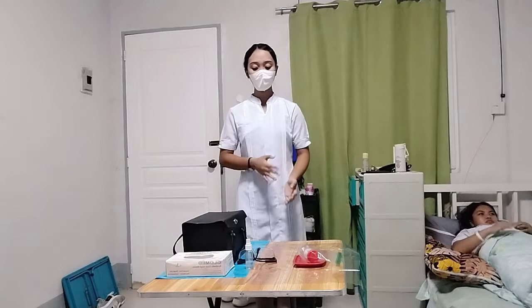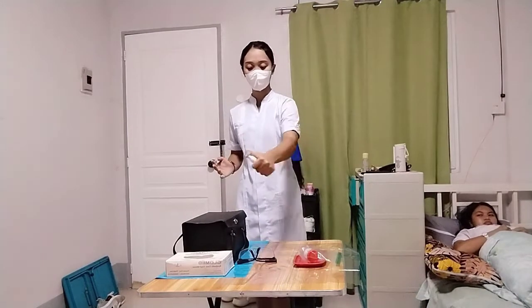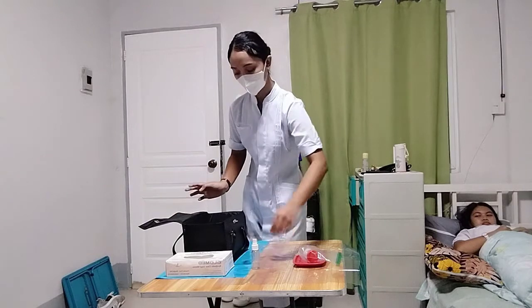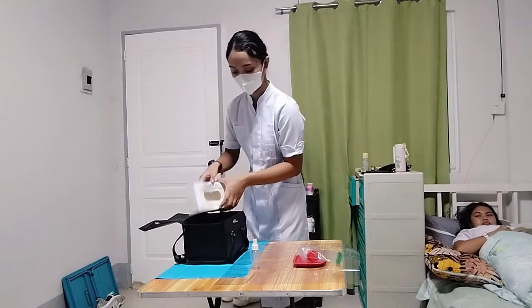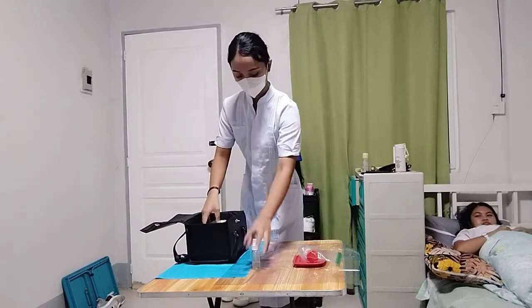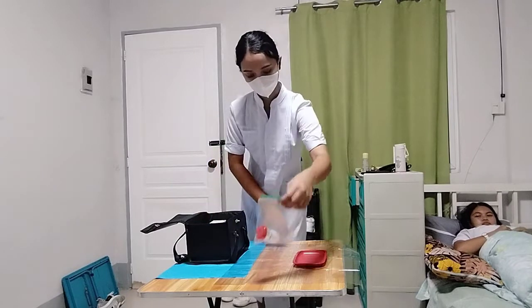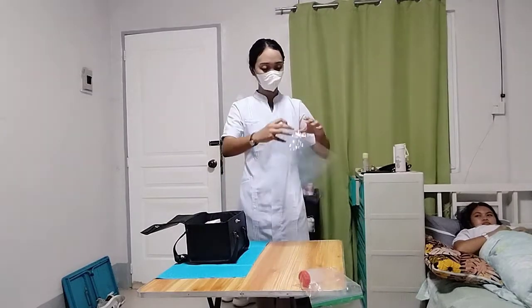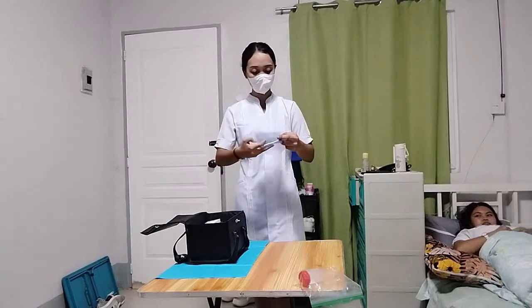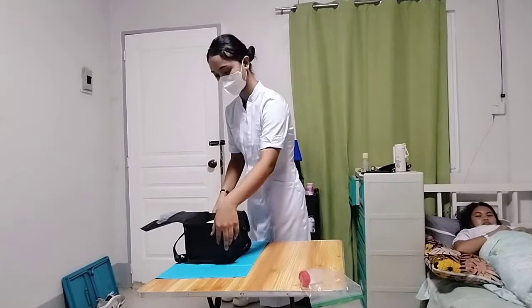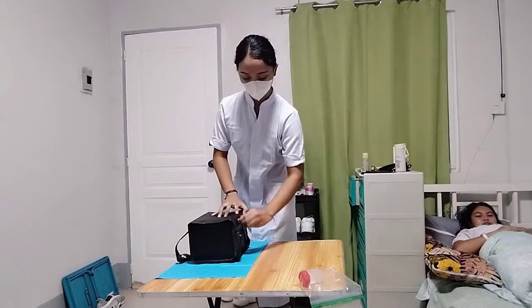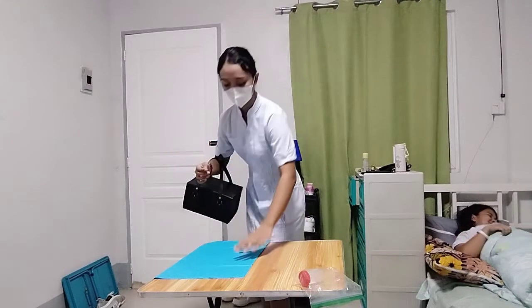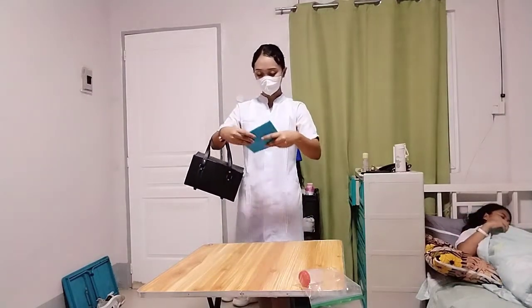Before putting back all the materials in the bag, we need to sanitize or alcoholize them. Then open the bag and put back all the materials that we needed. Fold the plastic lining properly and put it back in the bag. And then close the bag. And fold the paper lining and place it in the bag.